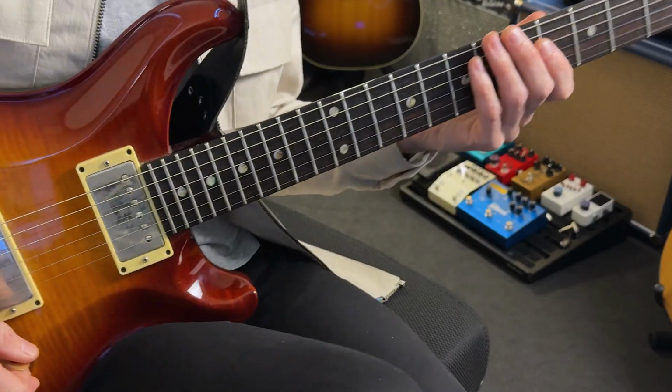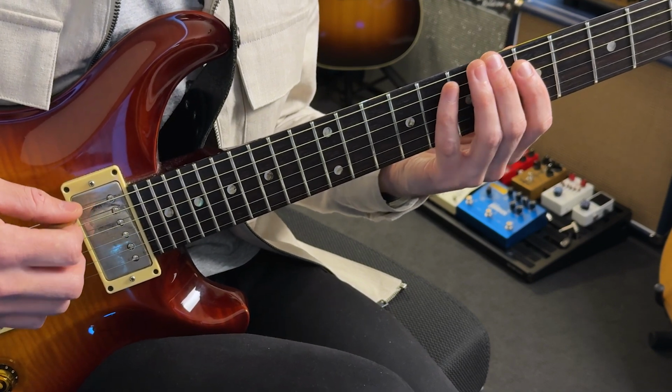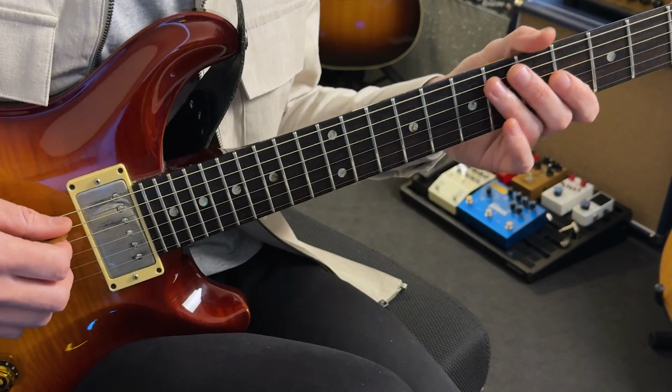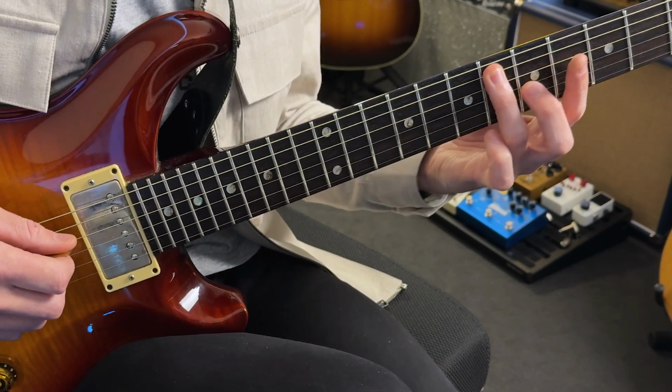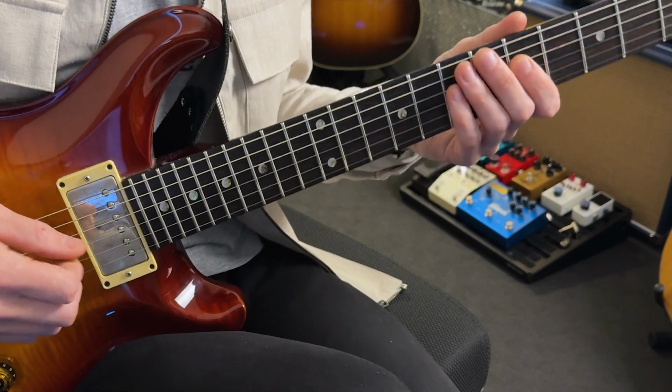Let's look at the intervals. Let's start on the root note, which is A. We go to the flat 2, the flat 3, the major third, the augmented fourth or the diminished fifth, the sharp 5, the flat 7, and then we're back at the root note.